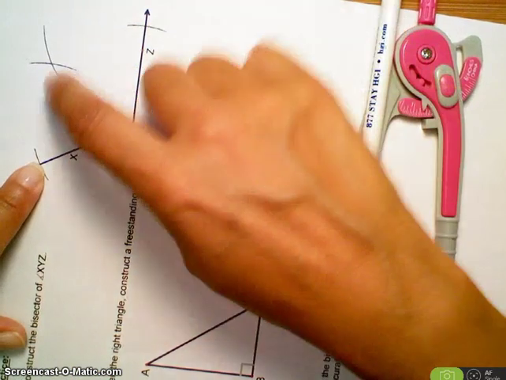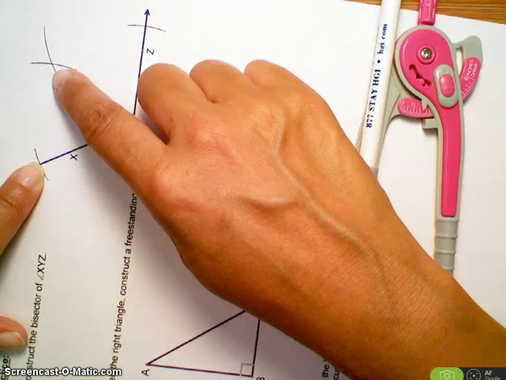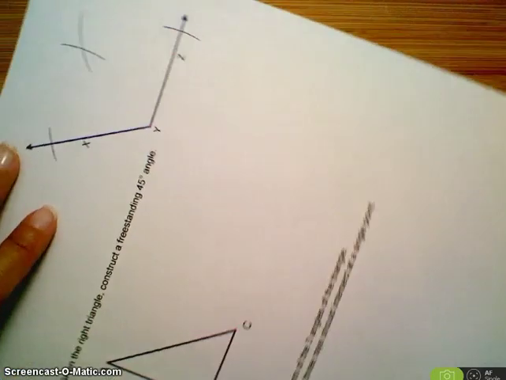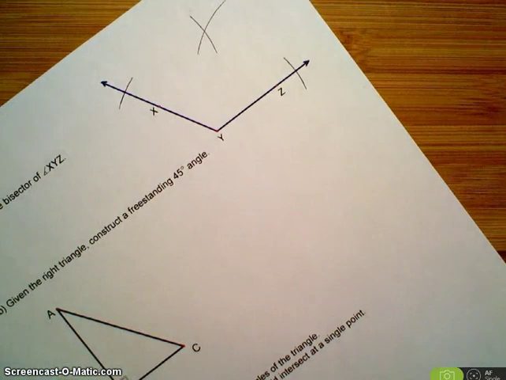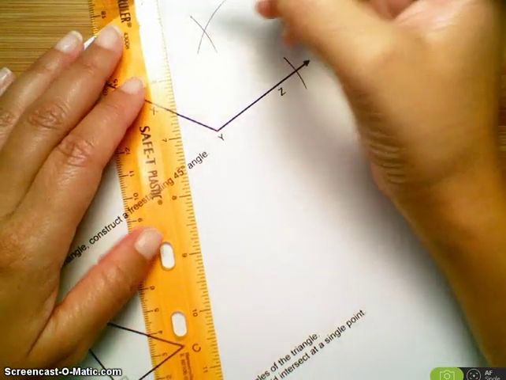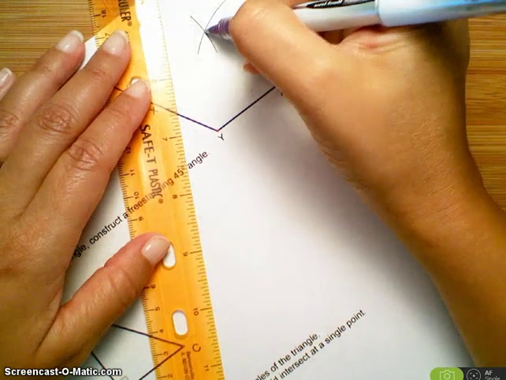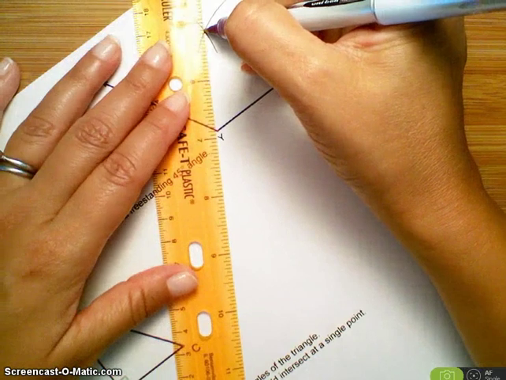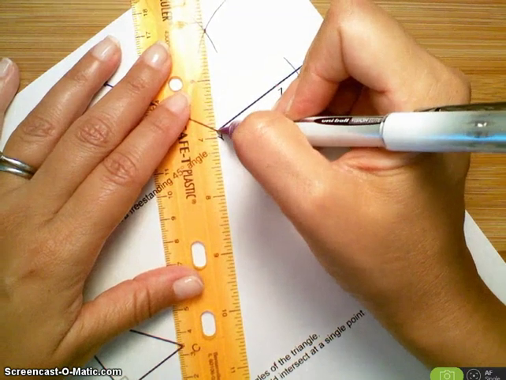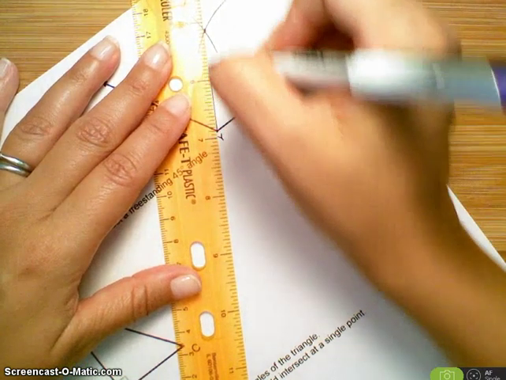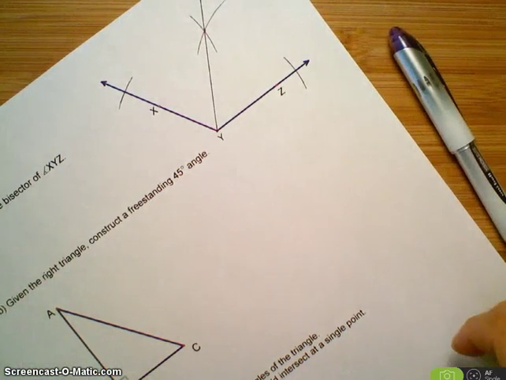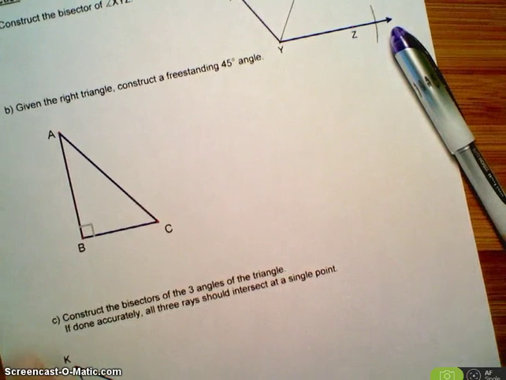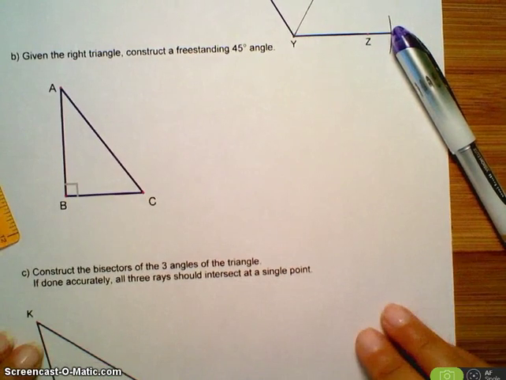If when you reach out, your two arc marks do not cross each other, then you're going to have to make your radius larger and then recreate the arc marks, because again, they do have to cross each other. So what's important to me here is the intersection point and the vertex, and then I just go ahead and draw the angle bisector.